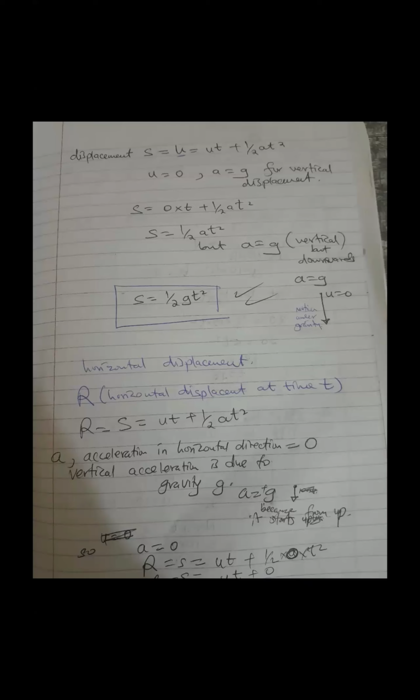Continue. So the formula to find the range is equal to u times t. Yes. Which is the same as? U is 0.